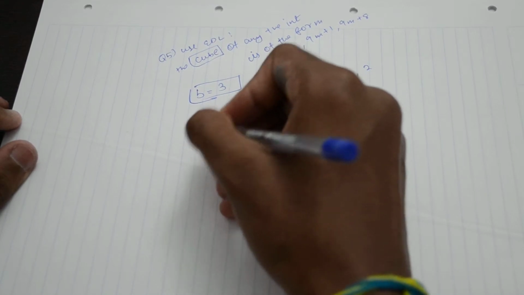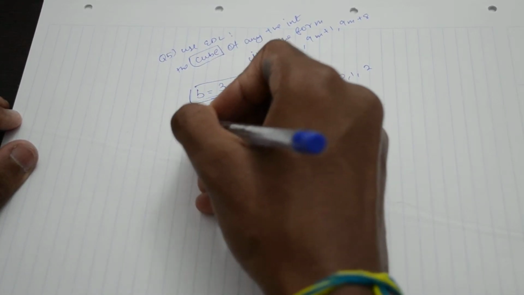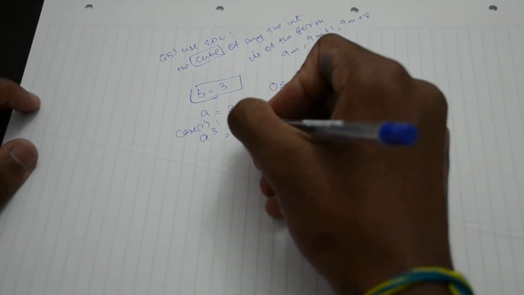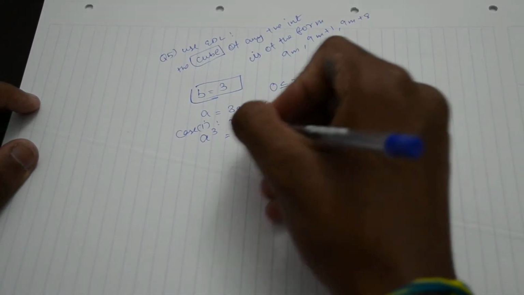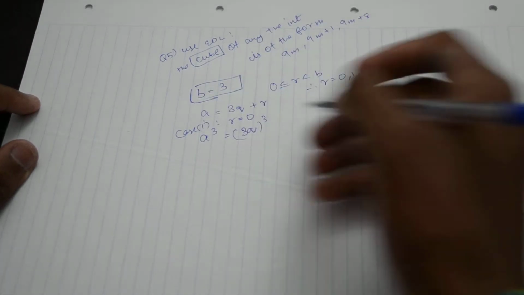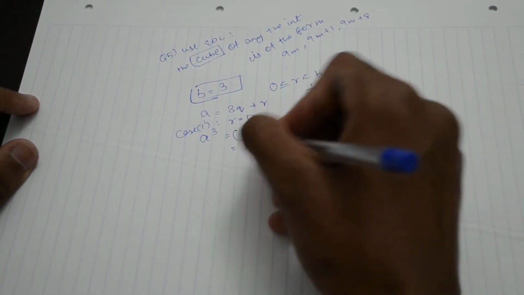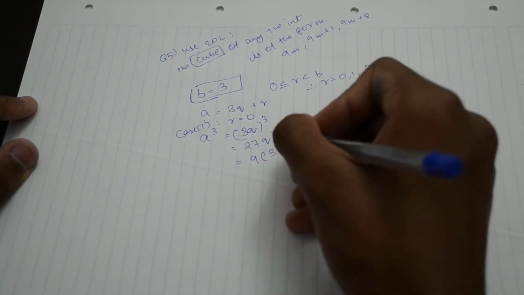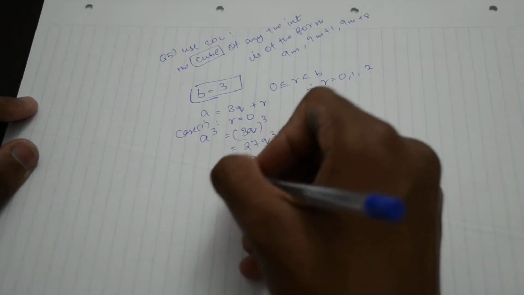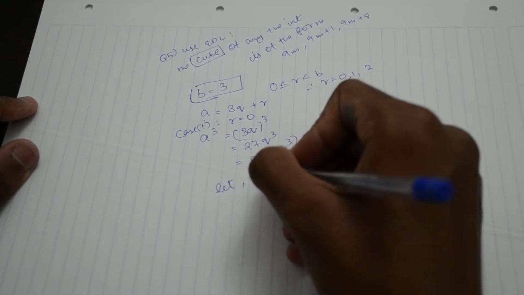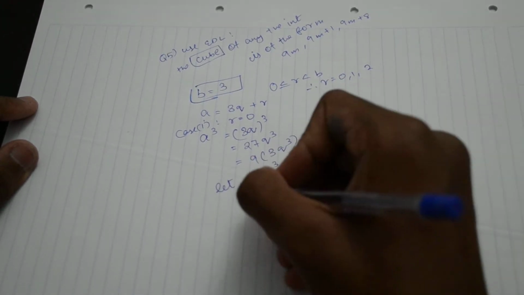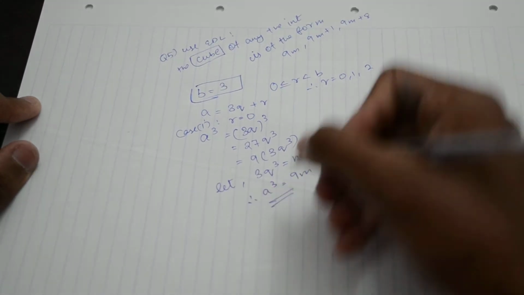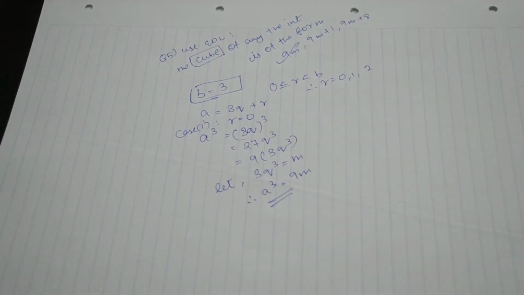So a cube, and there are three cases. Case 1 would be where r is equal to 0. So a cube is equal to 3q the whole cube, because we're cubing on both sides. This gives us 27q cube. By taking 9 out common, we get 9 into 3q cube. Now here is the manipulating part. Let 3q cube equal m. Therefore a cube is equal to 9m. Thus we solve the first part.